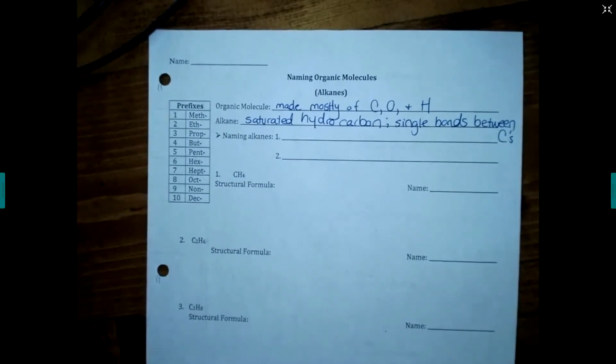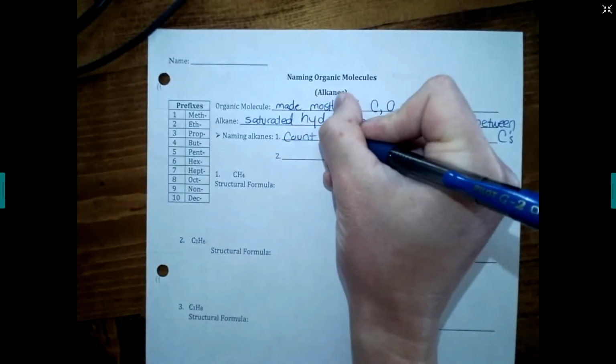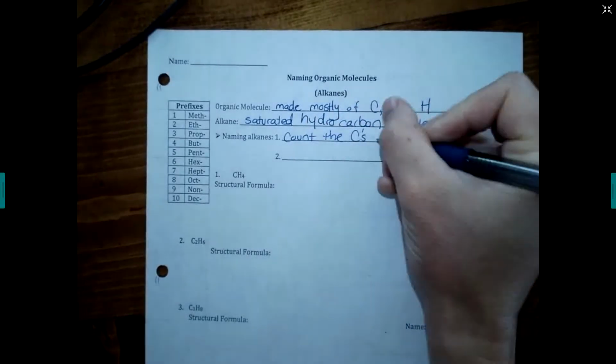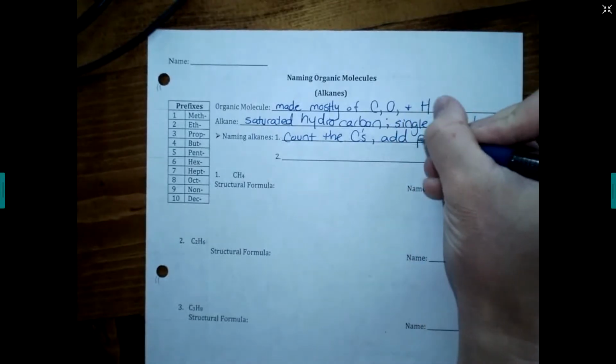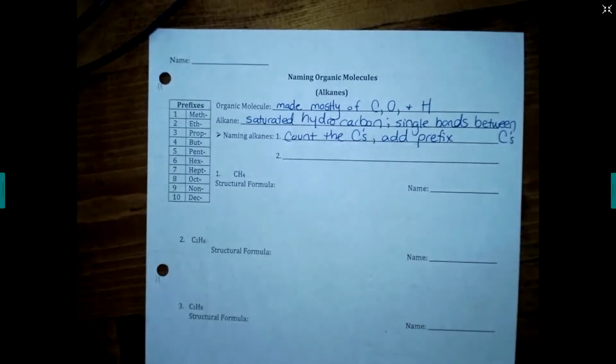And what we're going to talk about, obviously, because that's the part of the unit we're in, is how to name an alkane. So the first thing you need to do is count the carbons in that carbon chain, and then you're going to add the appropriate prefix. And that prefix is based on the number of carbons in the chain.